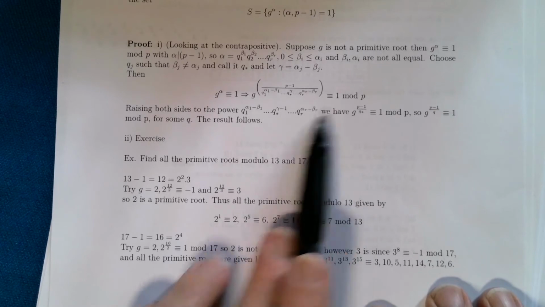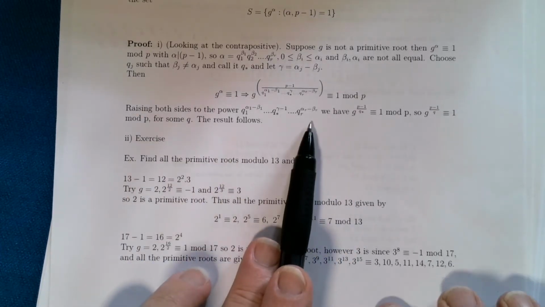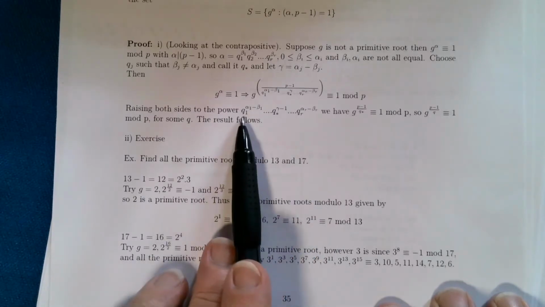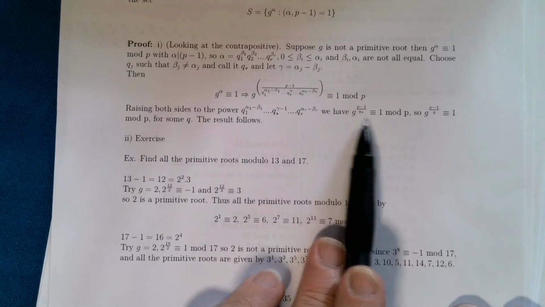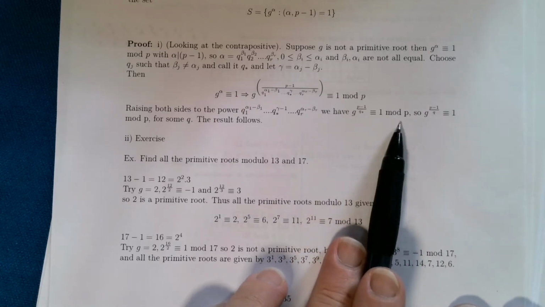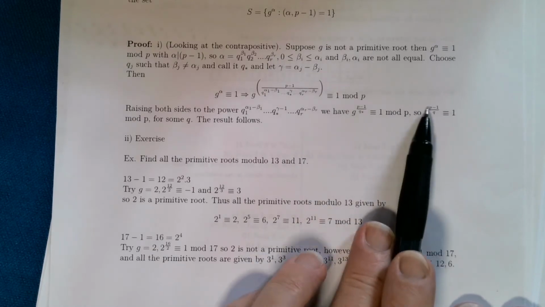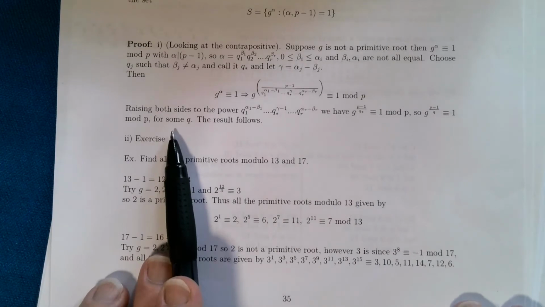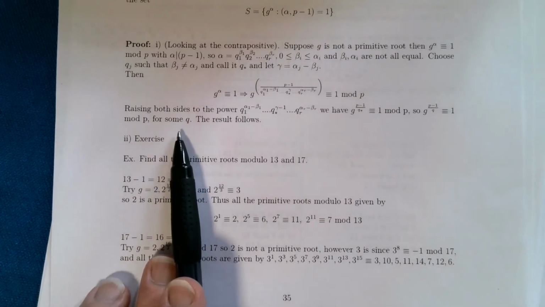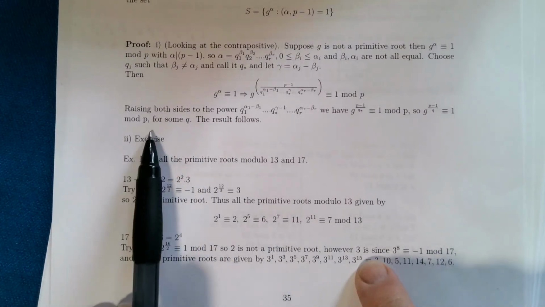If I raise both sides to these powers, we get some cancellation, and we just end up with g to the (p minus 1) on q star is 1 mod p. That tells me we've found our value q so that g to the (p minus 1) on q is 1 mod p for some q, and that's the negation of the original statement. And that proves, by using the contrapositive, the first part of the theorem.